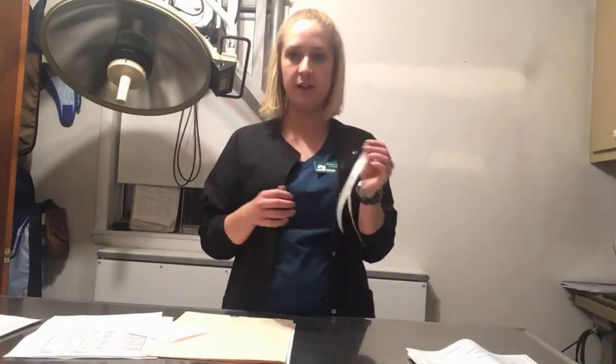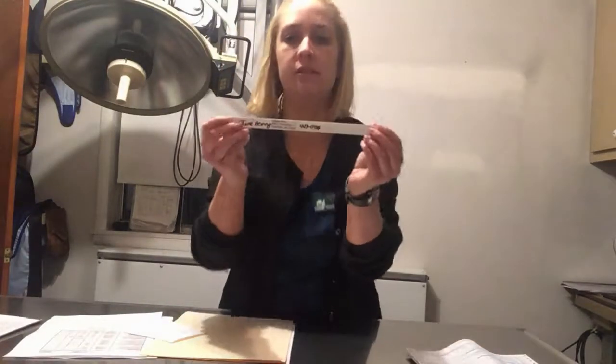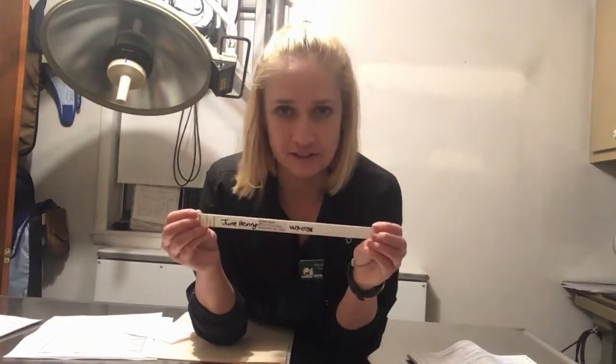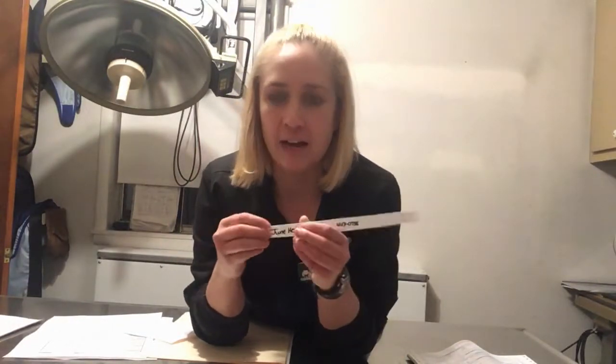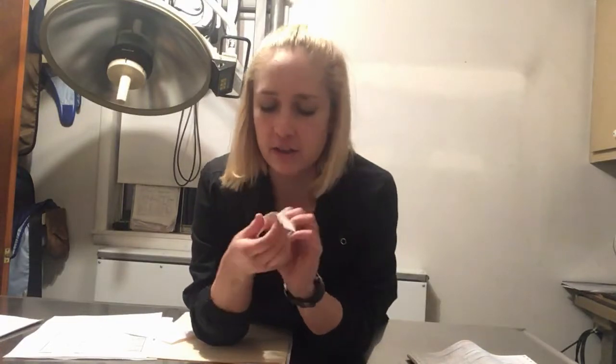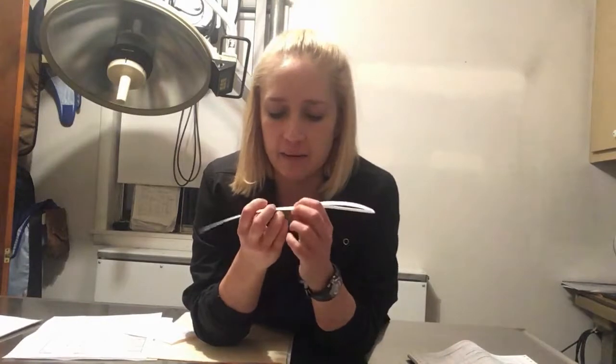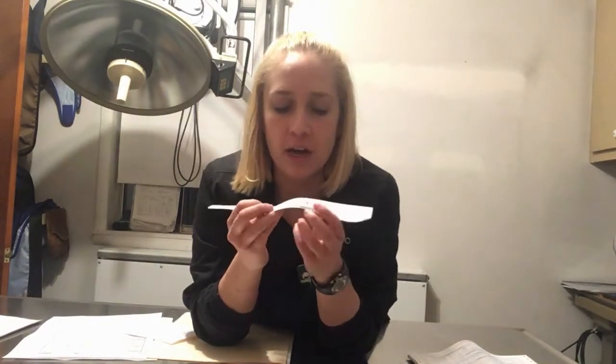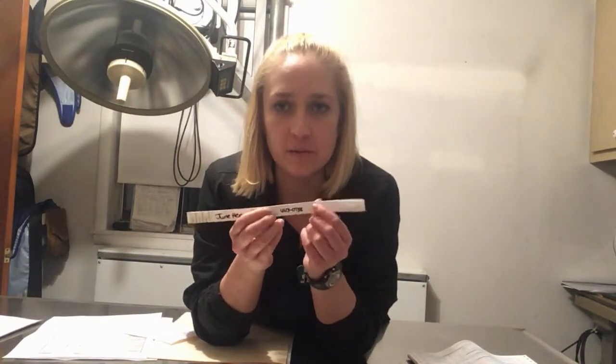The way that we identify our patients correctly is we have these little collars that are basically like hospital bands. It'll have the patient's name, their client information, the name of the owner, their address, and then we'll have our clinic phone number, and our clinic address and name as well.